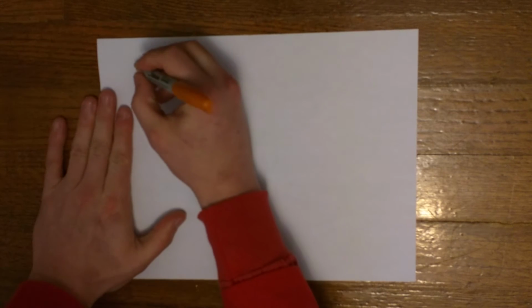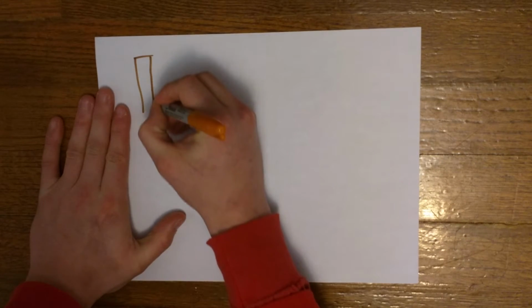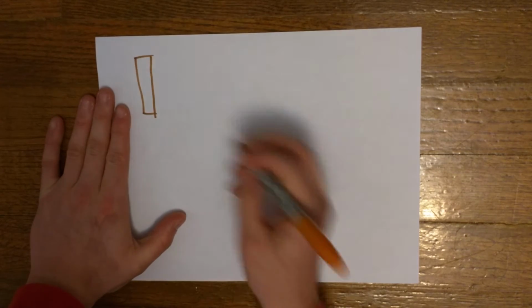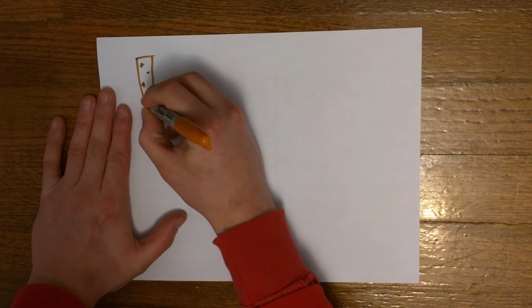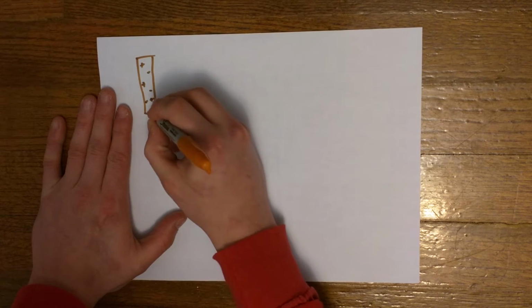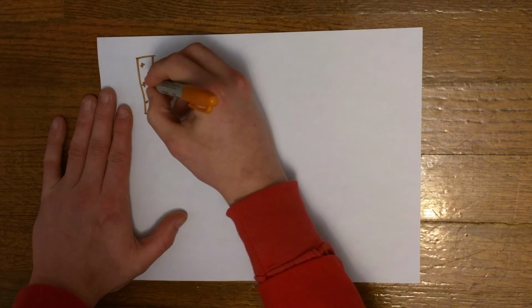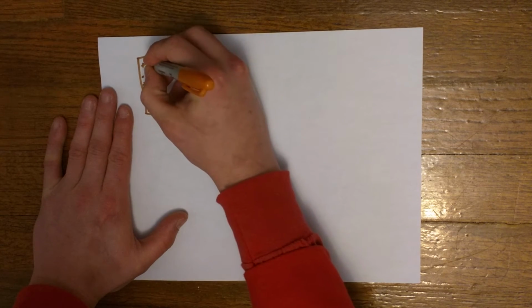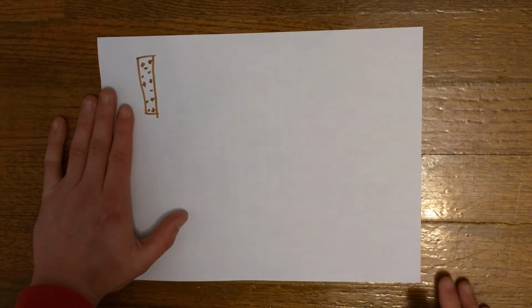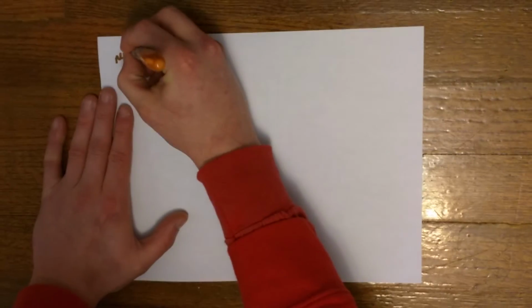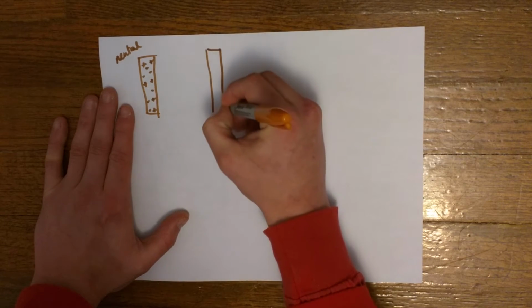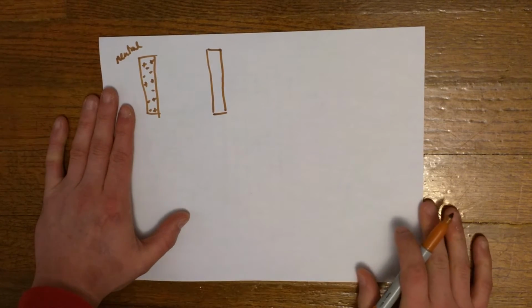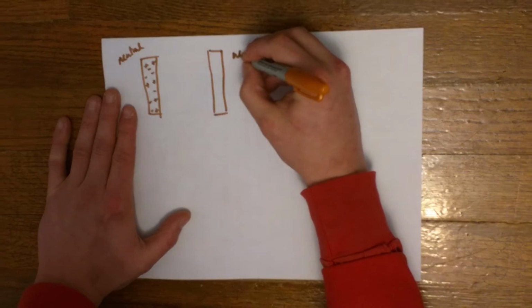Let's say that I have two rods. I've got this neutral rod, and when I say neutral, I mean that there's an equal number of positive charges as negative charges. Let's give it 6. So this is neutral, and this is a negative rod, meaning that there are some more electrons over on this rod, negative rod.